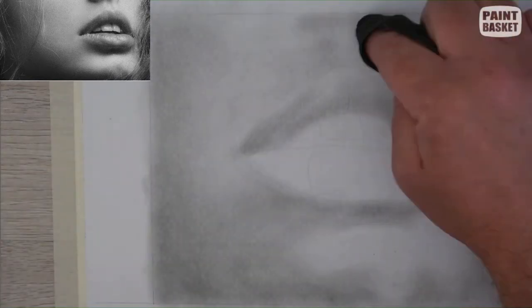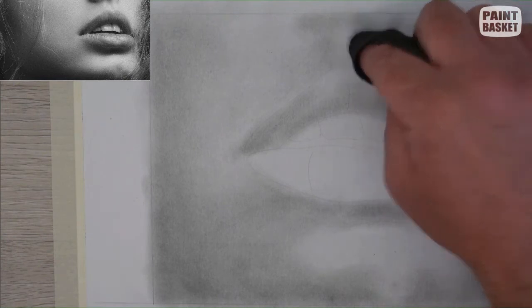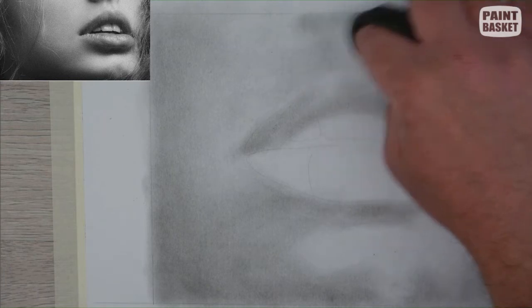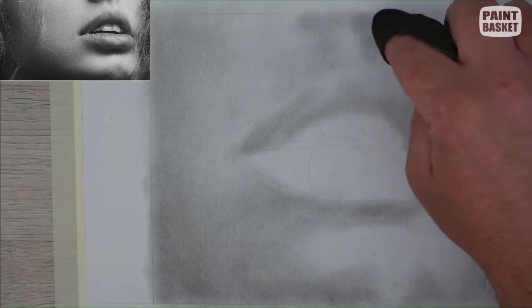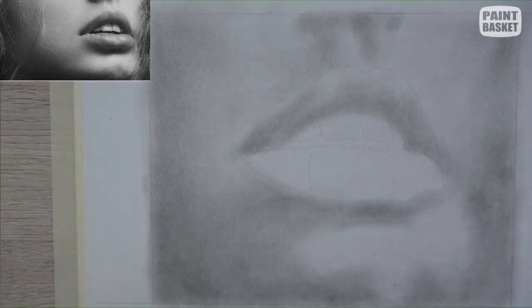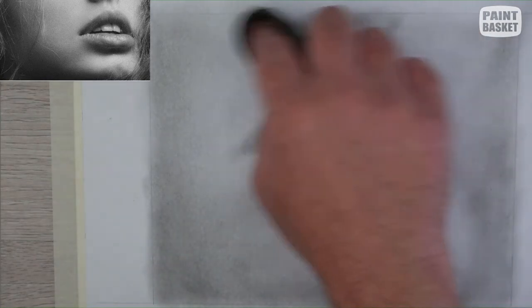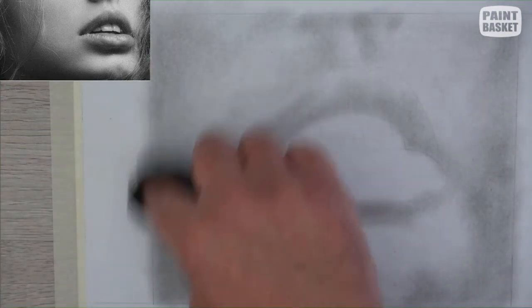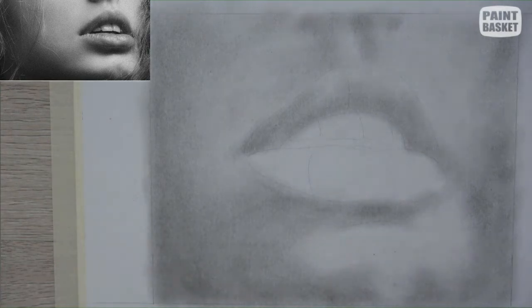Alright, let's get a little bit more tonal value in here, the nose area, just to have something there, like that. Because I will more just suggest that there is something there for the nose without actually drawing it today. Okay, so there's that.